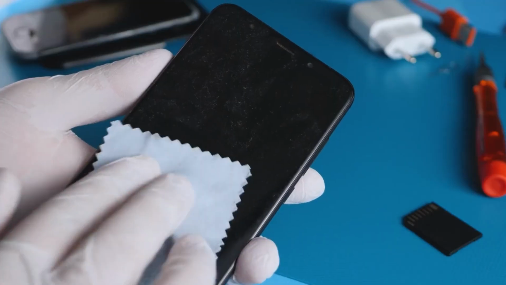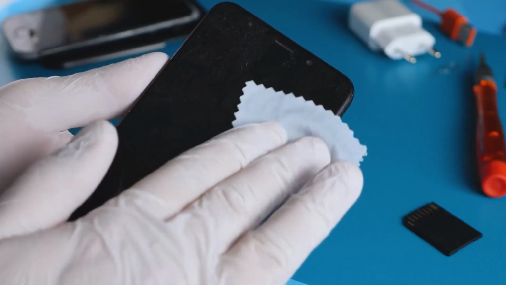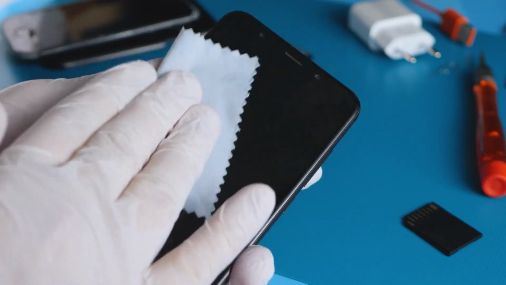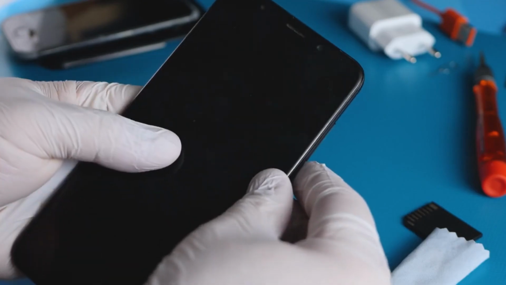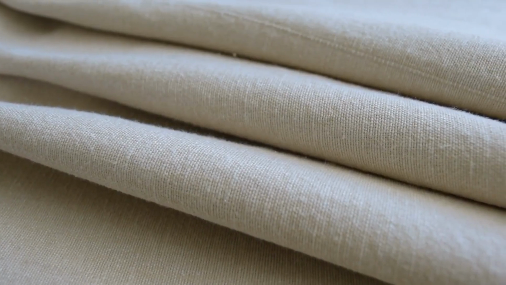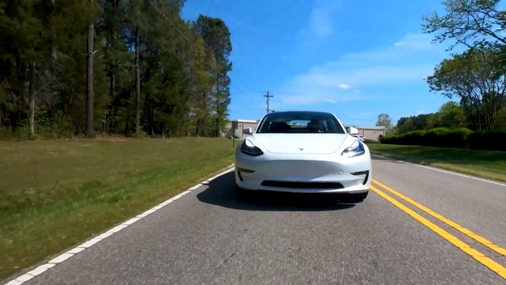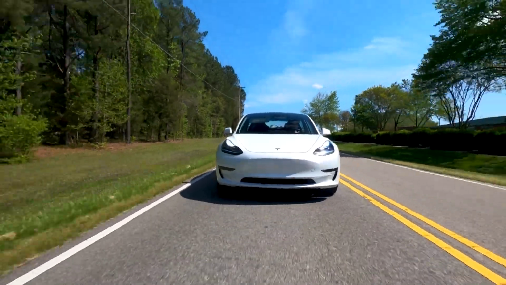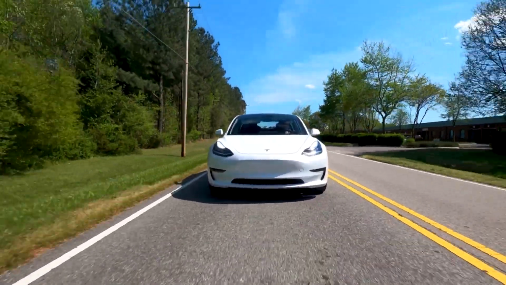And also keep the touchscreen very clean. Keep that in mind. The touchscreen is a delicate piece of equipment in Tesla, so it's important to keep it clean. To clean the touchscreen, use a soft damp cloth. Avoid using harsh chemicals or abrasive cleaners. If you follow these tips, you can keep your Tesla touchscreen clean and in good working order for a long time.